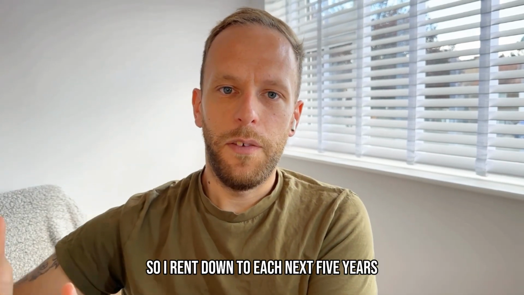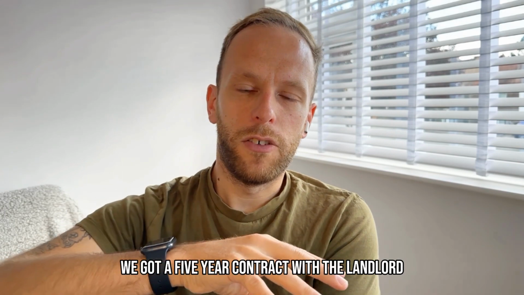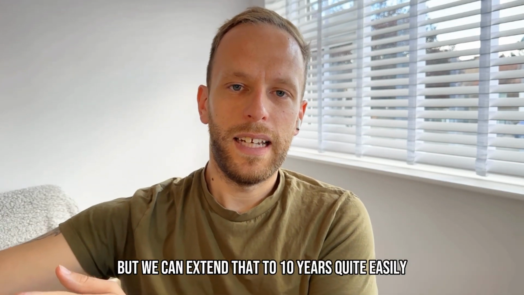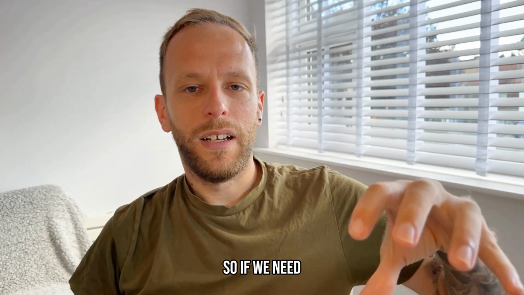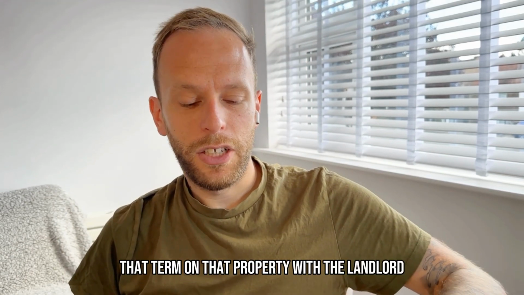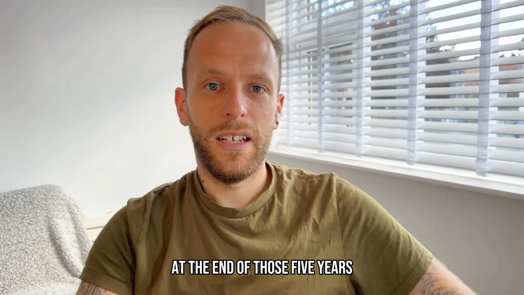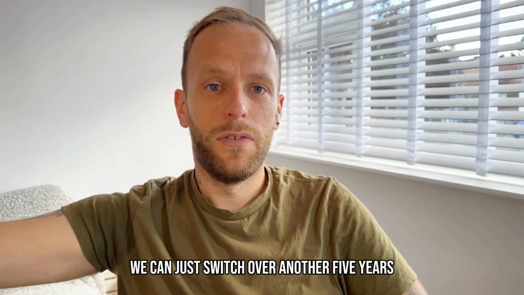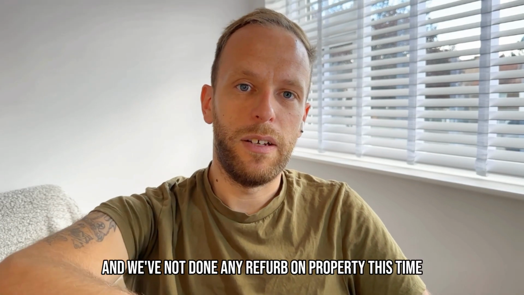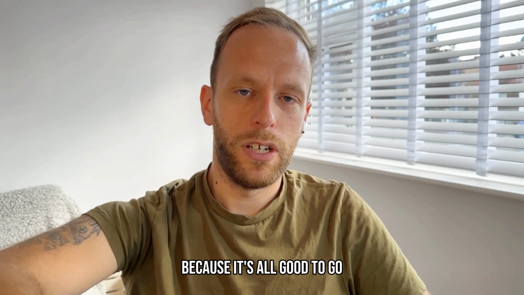So our rent's guaranteed for the next 5 years. We've got a 5-year contract with the landlord, but we can extend that to 10 years quite easily with the social housing provider. If we renegotiate that term with the landlord at the end of those 5 years, because he's very happy he's been getting his rent, we can just switch it over another 5 years and we've not done any refurb on the property this time because it's all good to go.